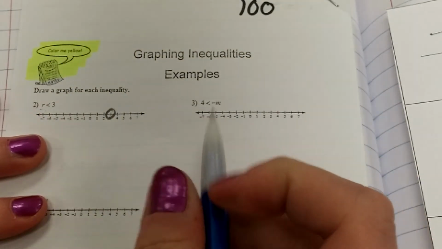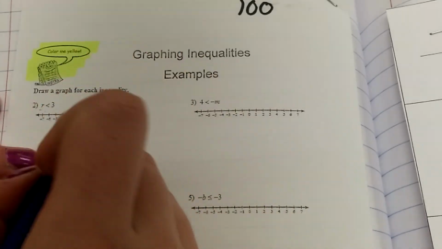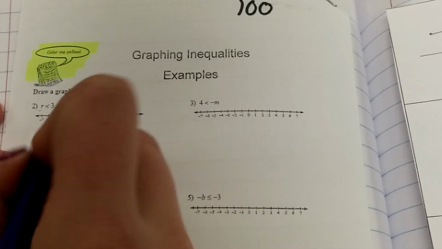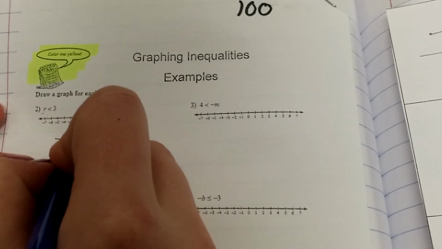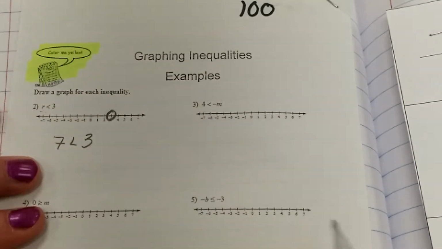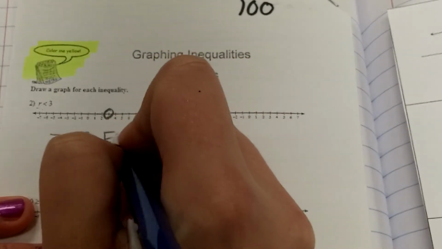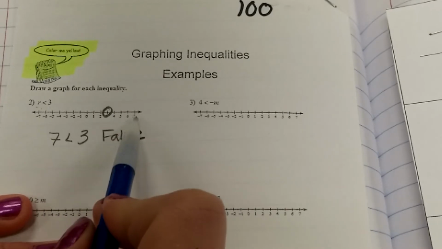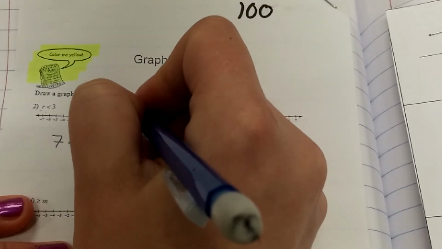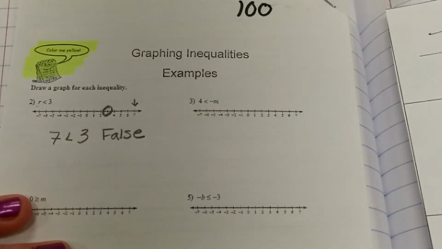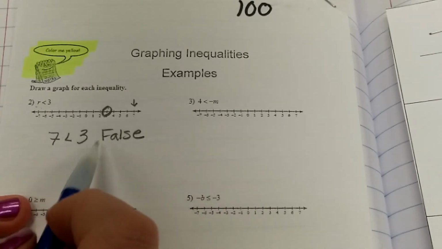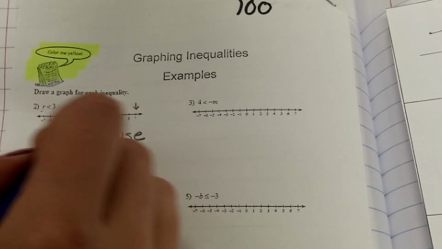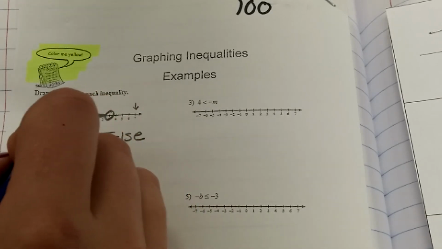Okay. And then I can pick any test point that I want. So say I pick a test point of 7 this time. Lucky number 7. I would have 7 is less than 3. 7 is not less than 3. That's false. So I want to shade to not cover up the 7. So 7 is here. I don't want my arrow to cover up 7 because that's false. I want my arrow only to cover up true numbers, numbers that would make this true. So I'm going to shade on this side. I'm going to shade to the left.